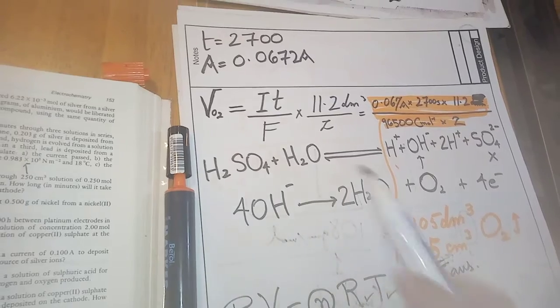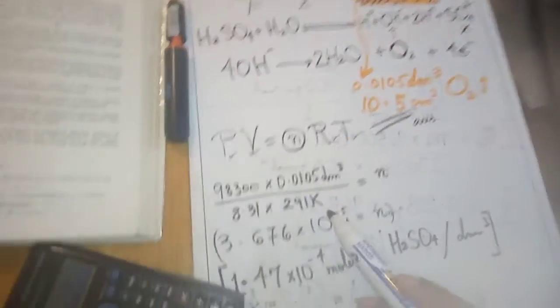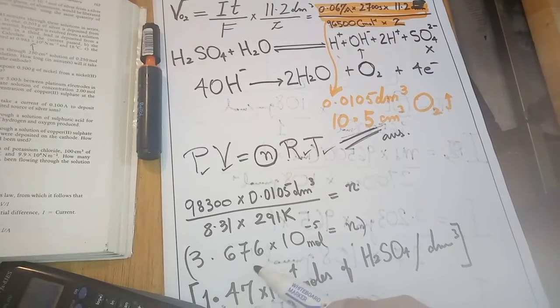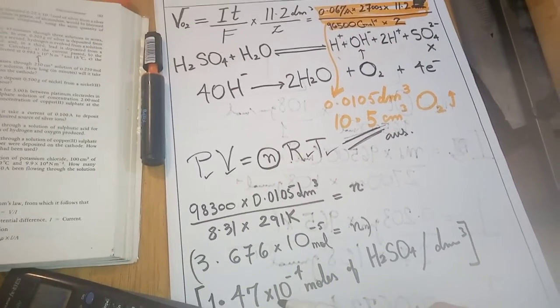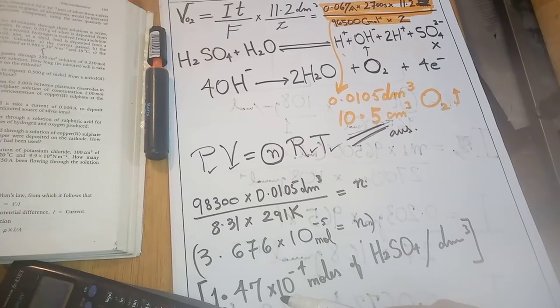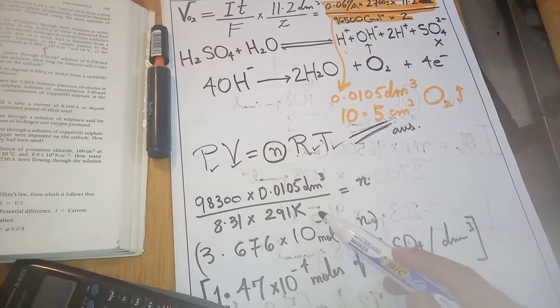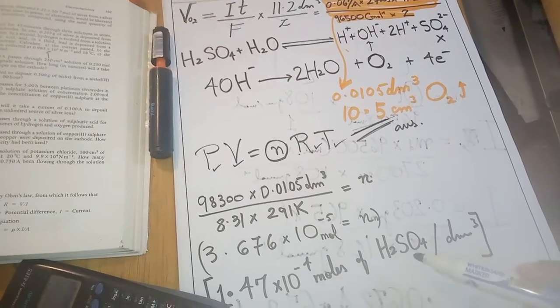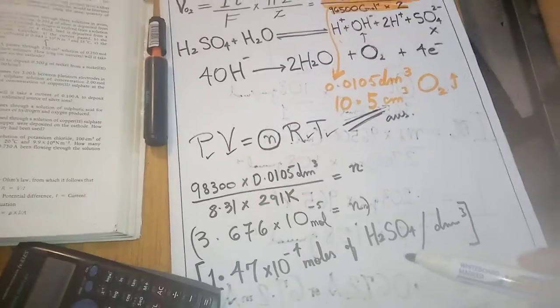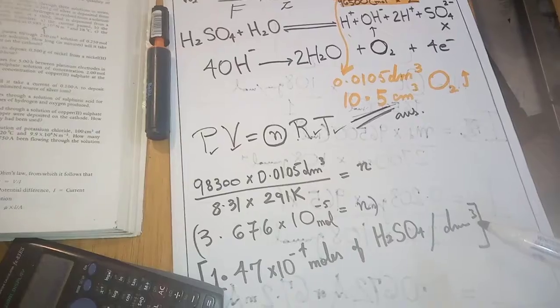So if the number of moles of oxygen is 3.676 times 10 to the power minus 5 moles, the number of moles of sulfuric acid per dm cubed would be 4 times this. That'll be 1.5 times 10 to the power minus 4 moles of sulfuric acid per dm cubed. That's the only way I can verify it.